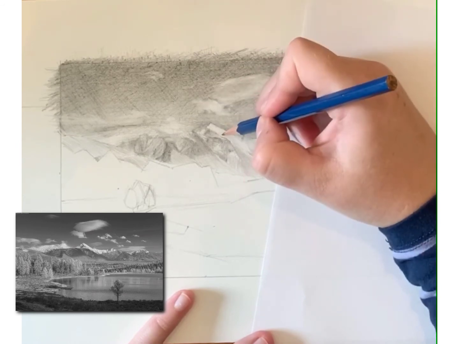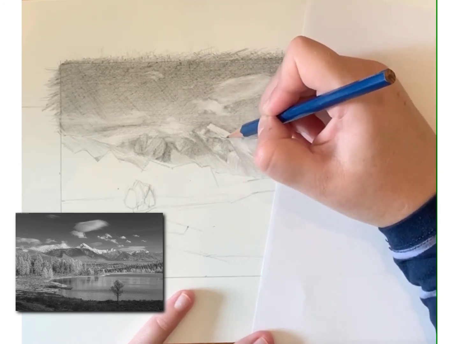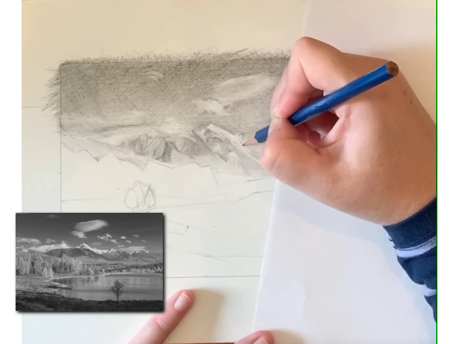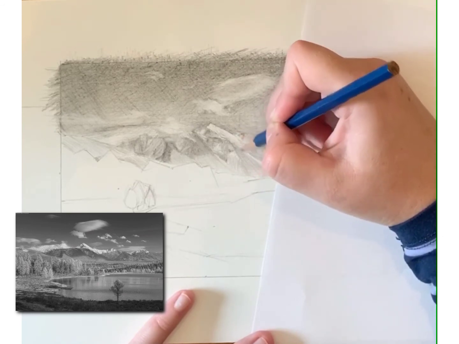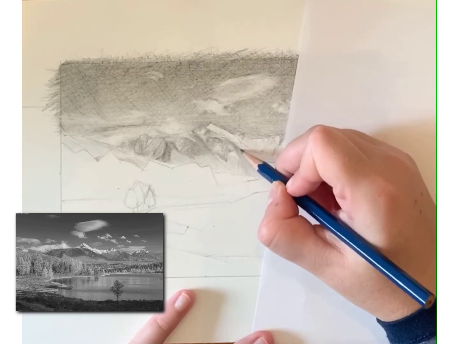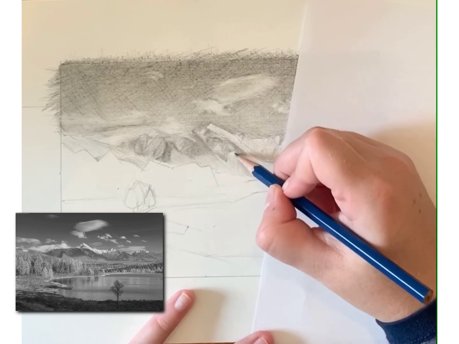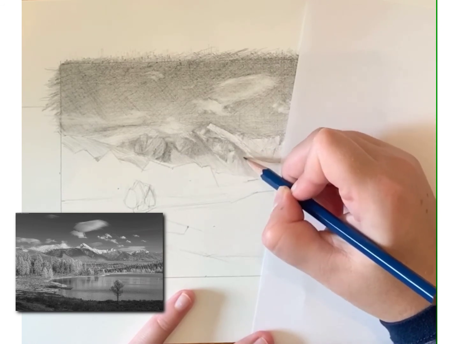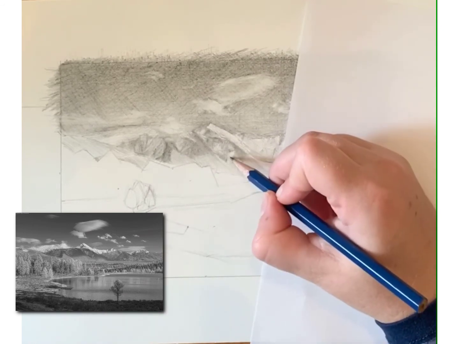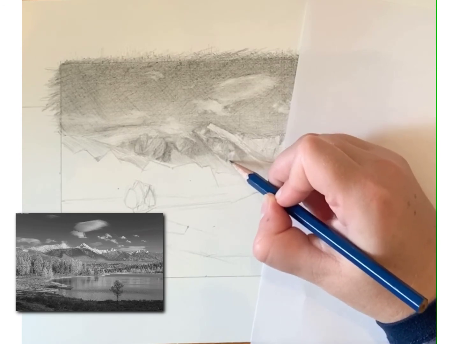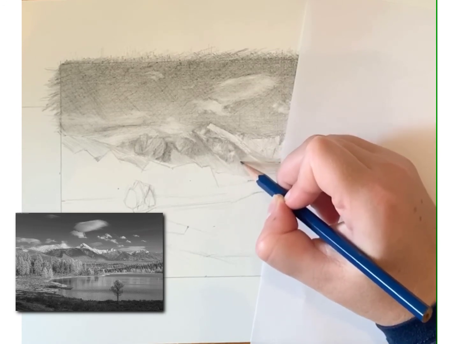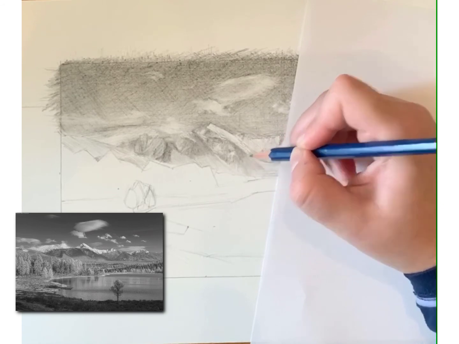But to help you get through those overwhelming times, just simplify your values again. So to help you build up those values on your mountains easier, squint your eyes when you analyze the values in your photograph. So as I'm shading these mountains, I am squinting my eyes when I look at the photograph to blur out all of these extra bits of detail.